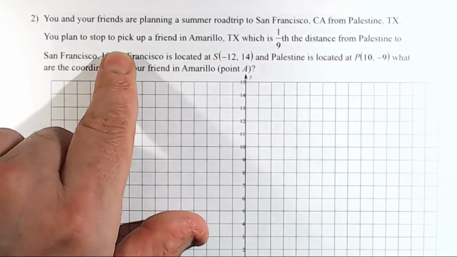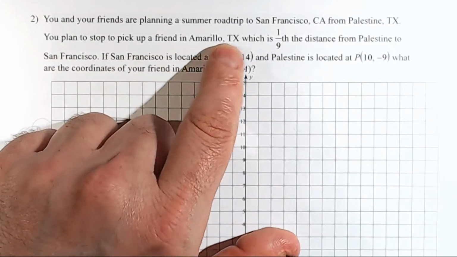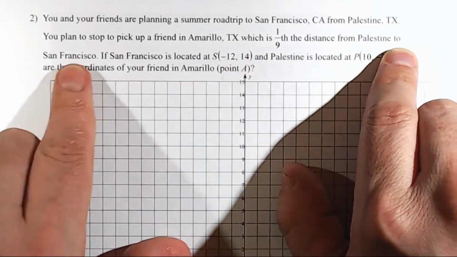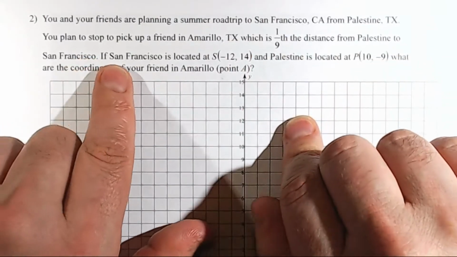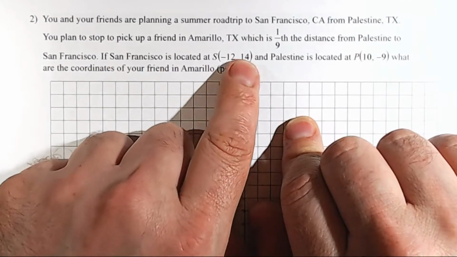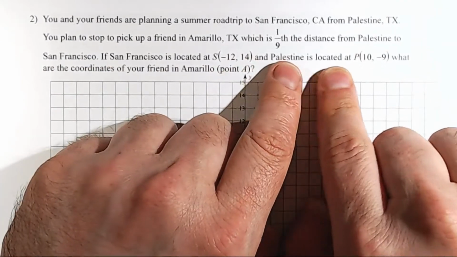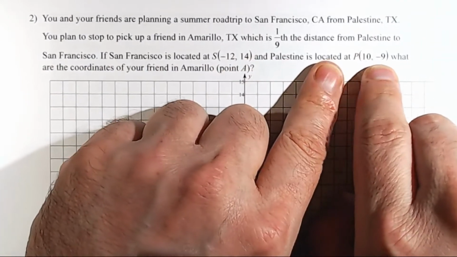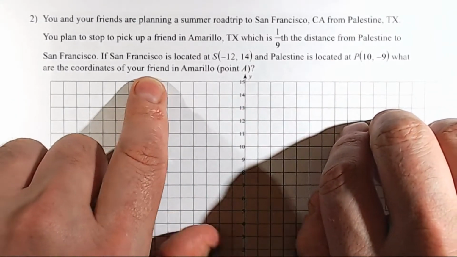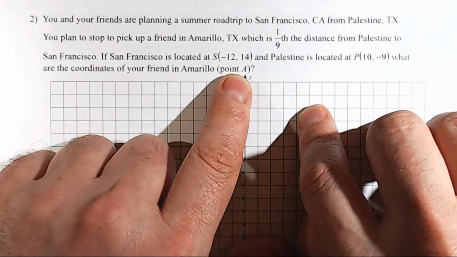You plan to stop to pick up a friend in Amarillo, Texas, which is 1/9 the distance from Palestine to San Francisco. If San Francisco is located at S, which is -12, 14, and Palestine is located at P, which is 10, -9, what are the coordinates of your friend in Amarillo, which we'll call point A?